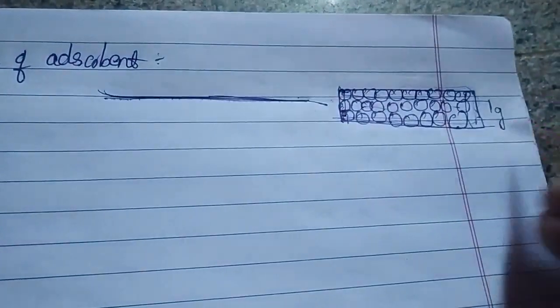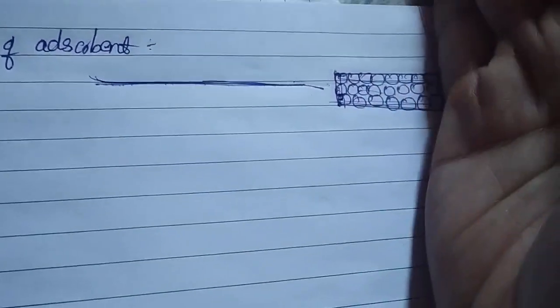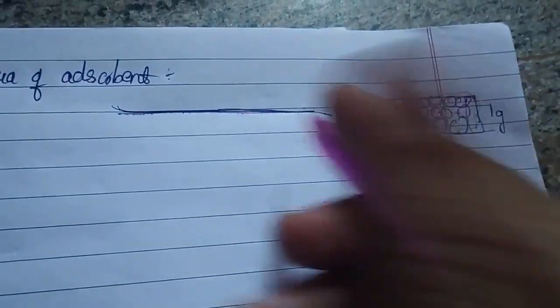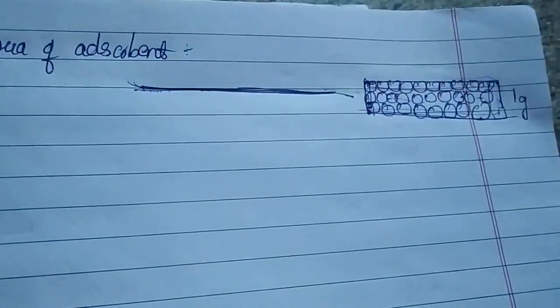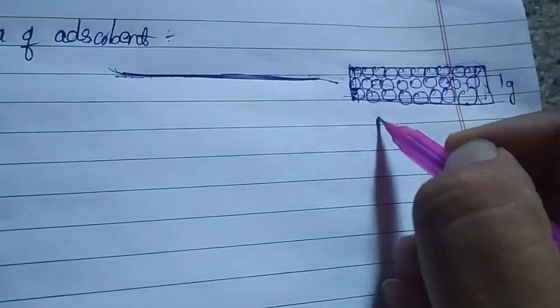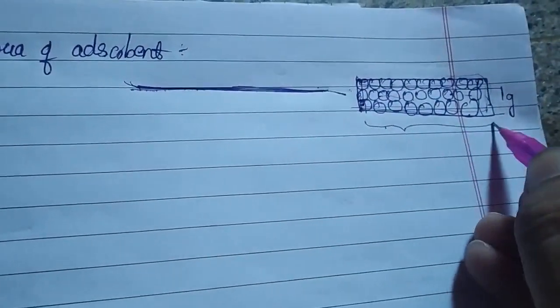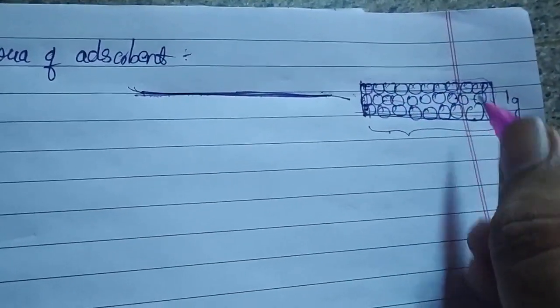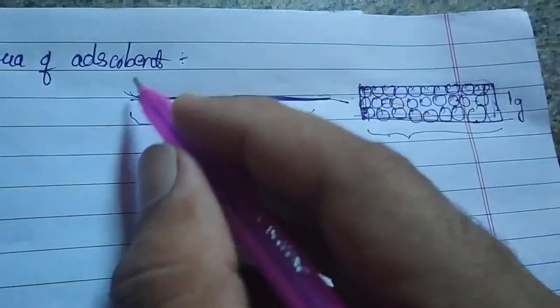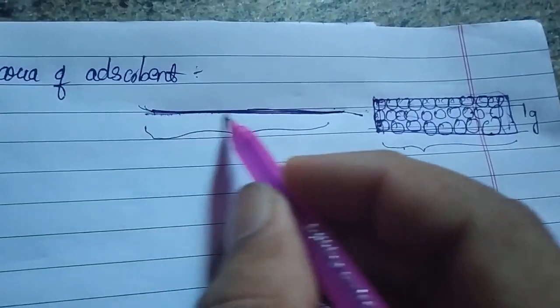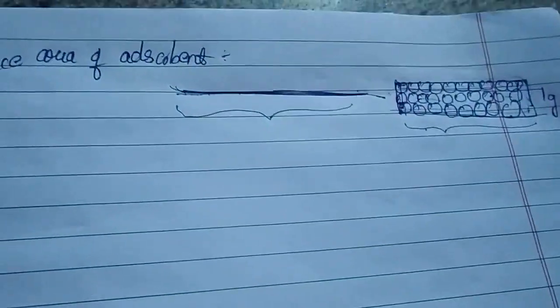This was also 1 gram of rod. I have broken it, made it a powder and spread it on some surface. Now my question to you is whether the extent of adsorption on this rod is more, or whether the extent of adsorption on this powdered surface is more.